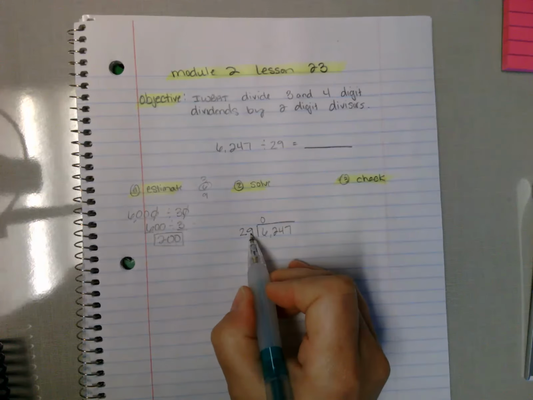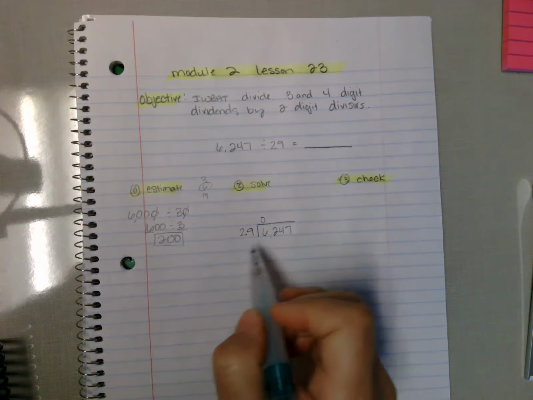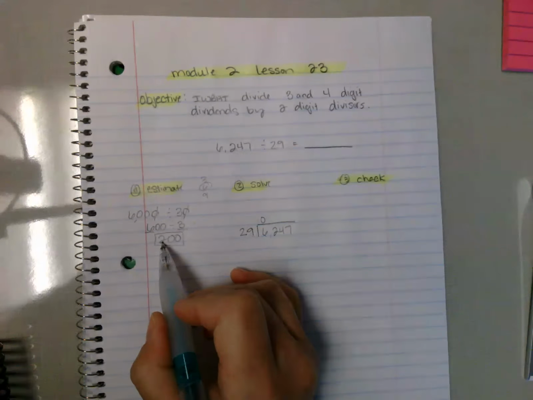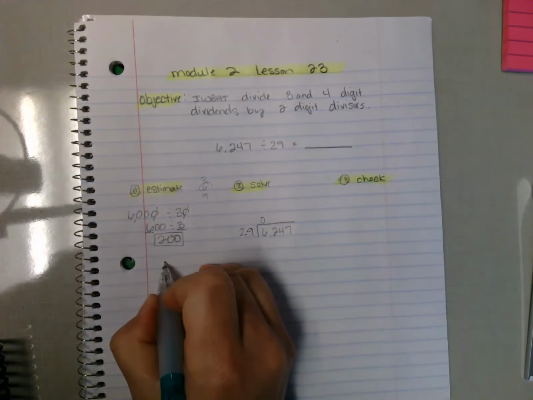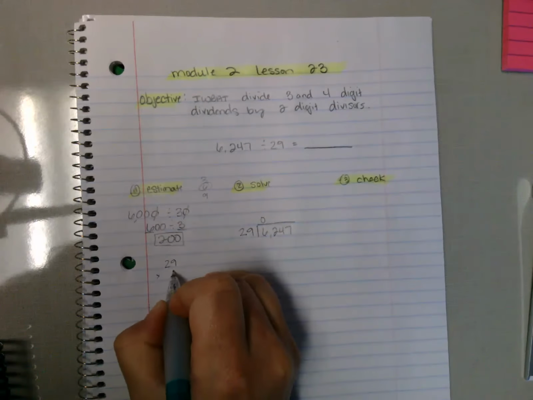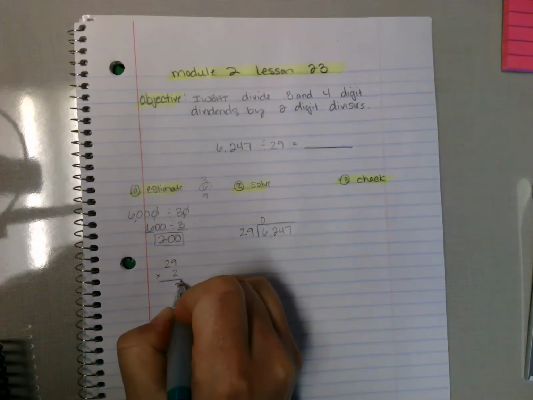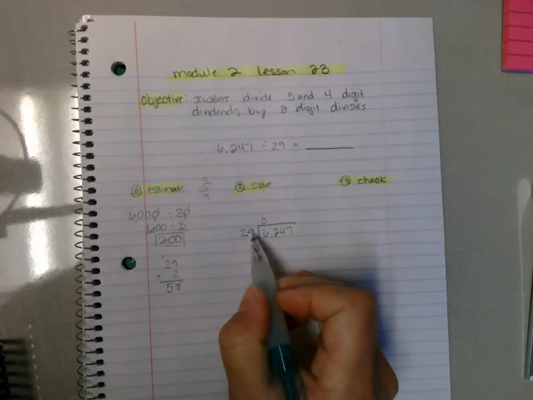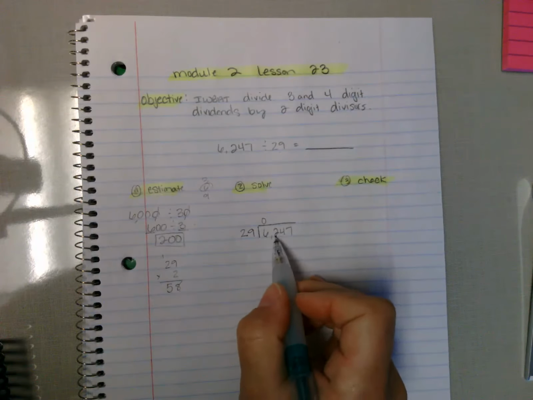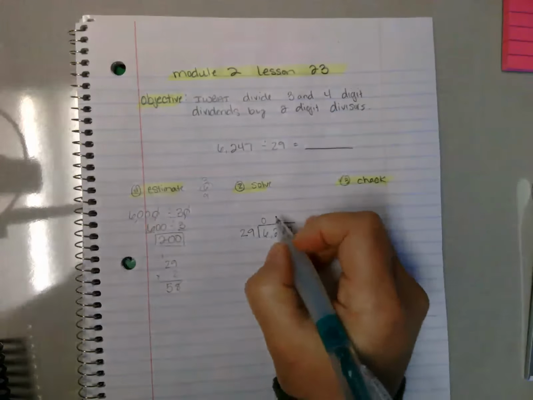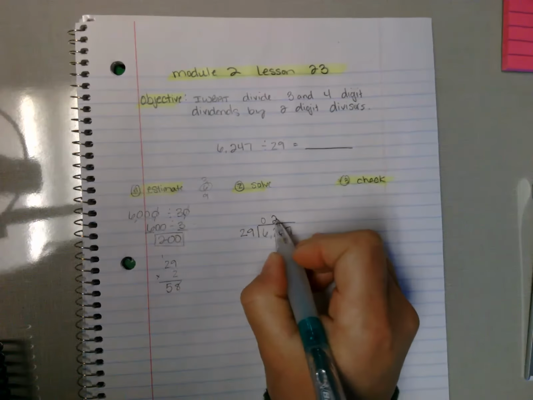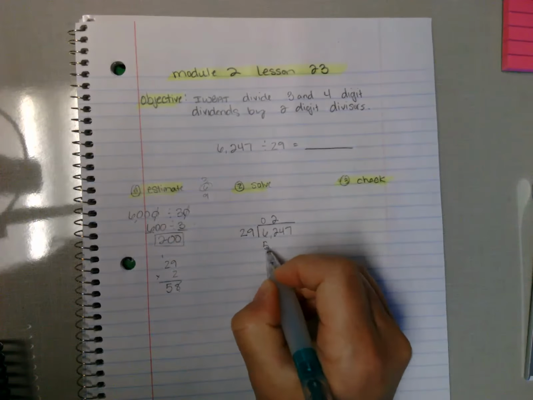Now, 29, if I round it, is 30, and we already discussed it can go in there about 2 times. So I'm going to check my work over here. 29 times 2: 18, 4, 58. Well, I cannot fit another group of 29 after 58 that's under 62. So 2 is going to work. If it's in there 2 times, I already did the multiplication. 29 times 2 is 58.